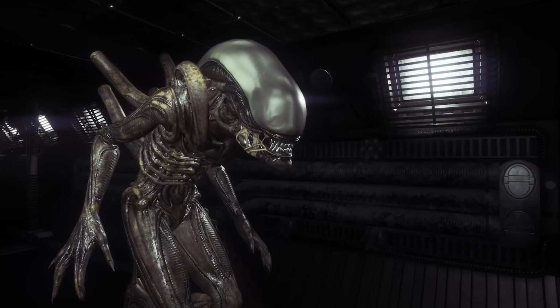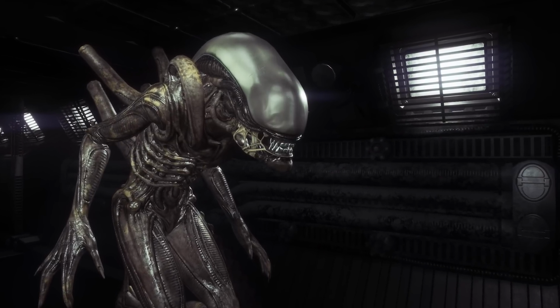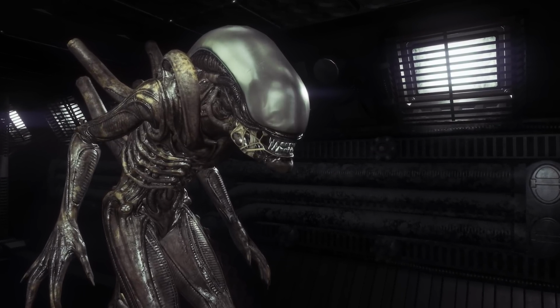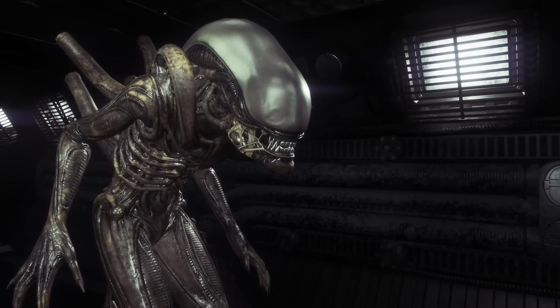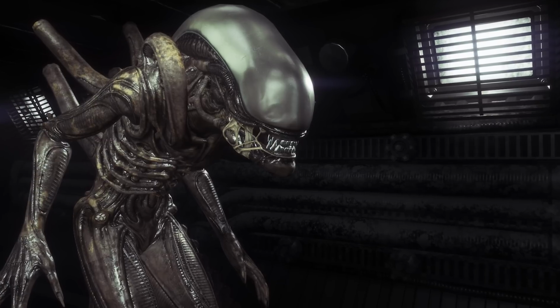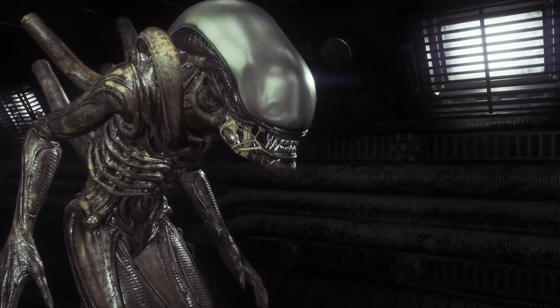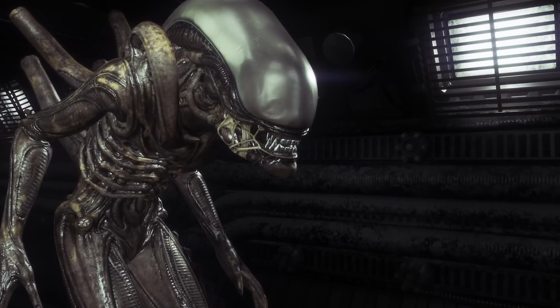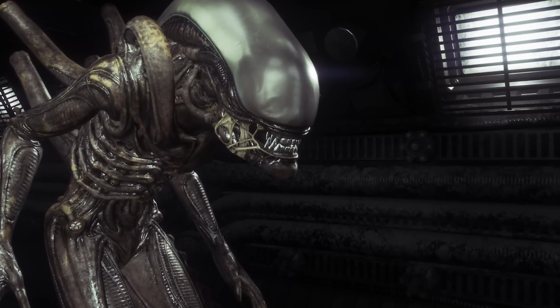Have you ever stopped running from the Xenomorph long enough to think, I wonder what I look like to that creature? How does it see the world? Obviously right before you were violently attacked and dragged off for implantation by a facehugger. Well, I have, and today that's exactly what we will be exploring.